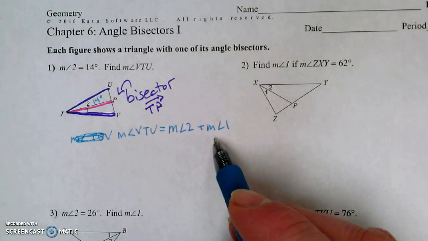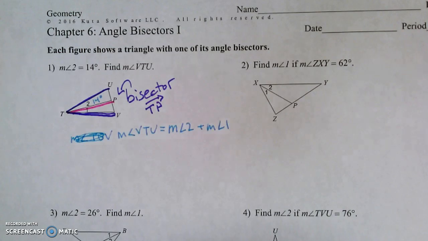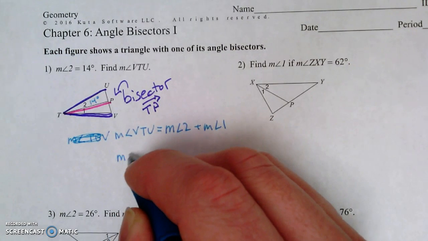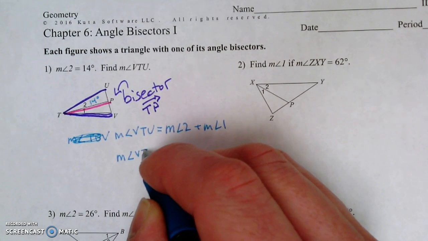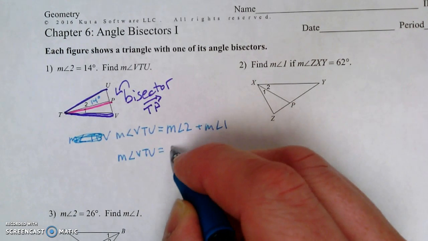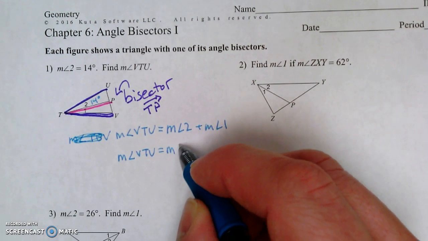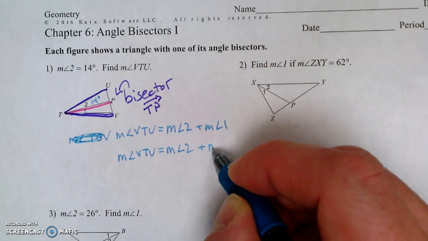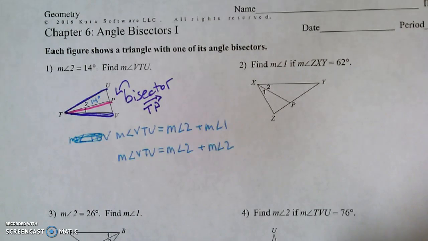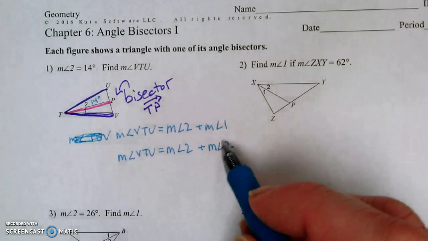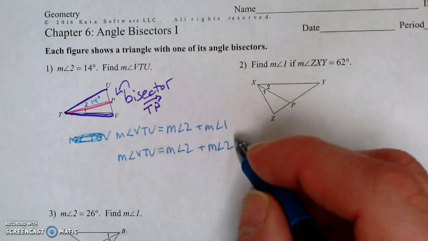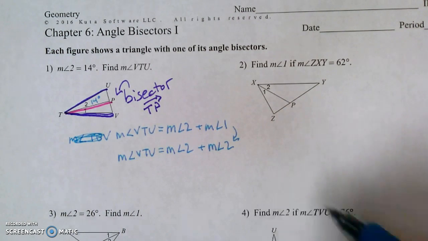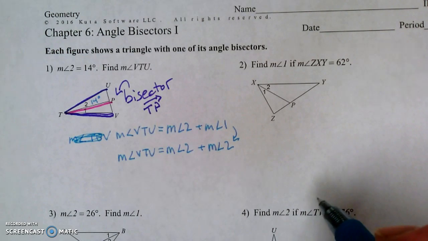But since these are both the same, because a bisector cuts them in half, we could say the measure of angle VTU is equal to measure of angle 2 plus the measure of angle 2. Because angle 1 and angle 2 are the same, we can substitute the measure of angle 2 for measure of angle 1.